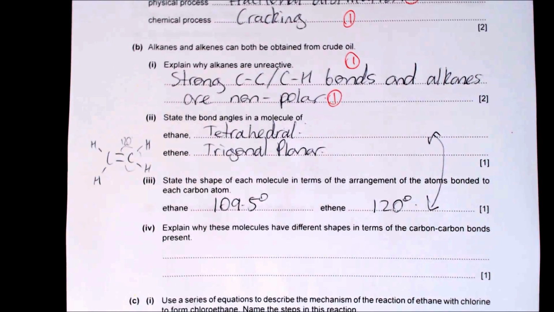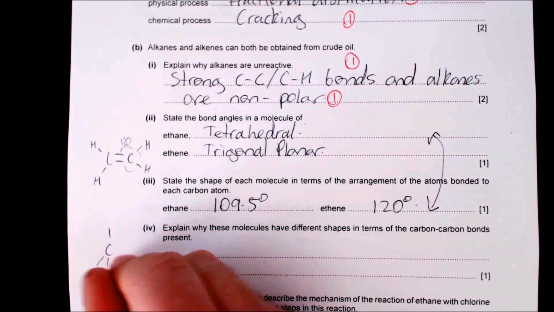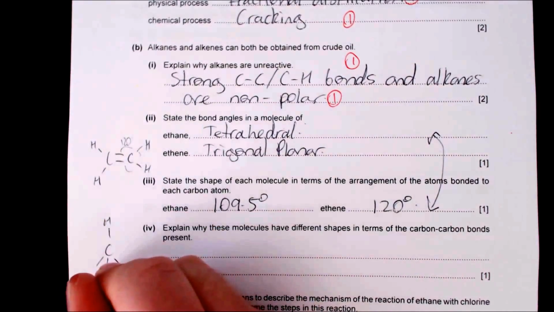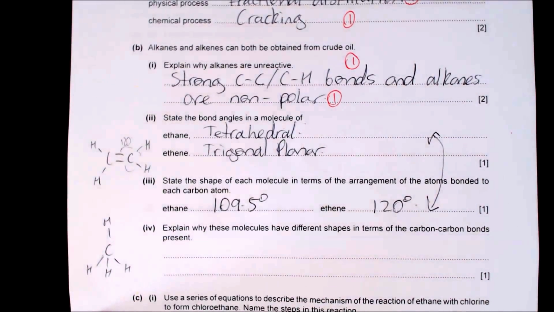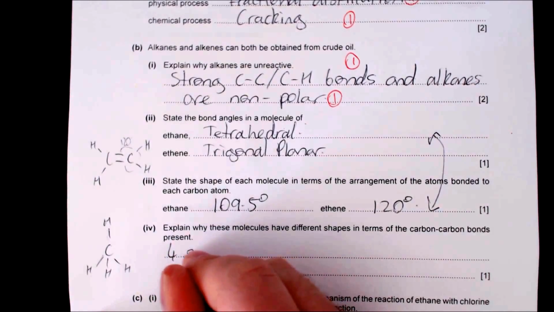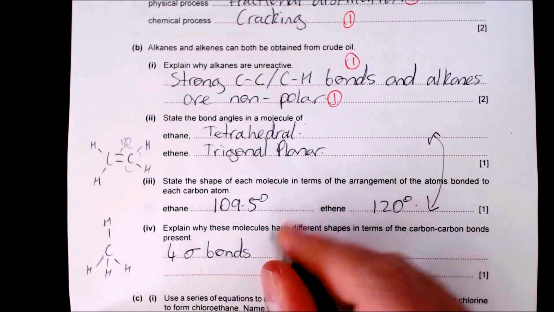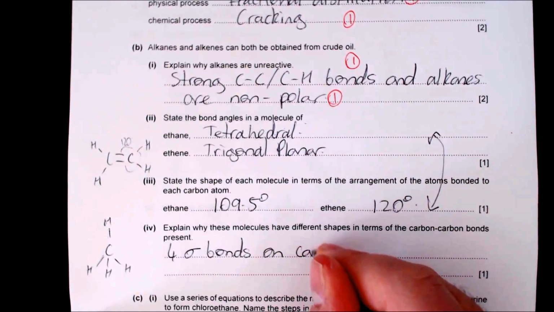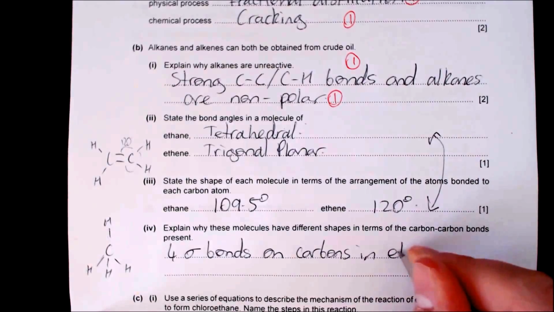Right. Okay. So what they have is your ethane molecule, which is your 4 carbon bonds. So it looks a little bit like that. These have 4 single bonds attached to it, and the single bonds we call sigma bonds. So we're just going to put 4, and that's the symbol for sigma. So the 4 sigma bonds on the carbons in ethane.